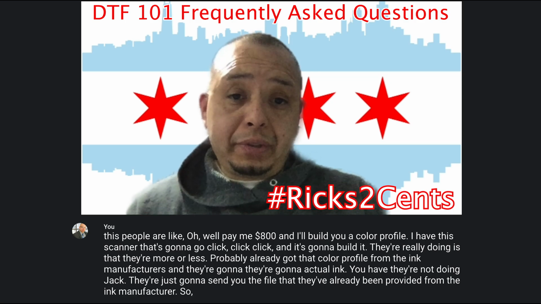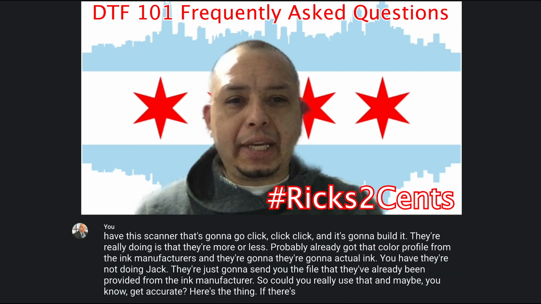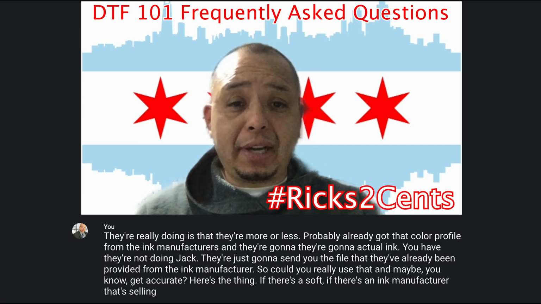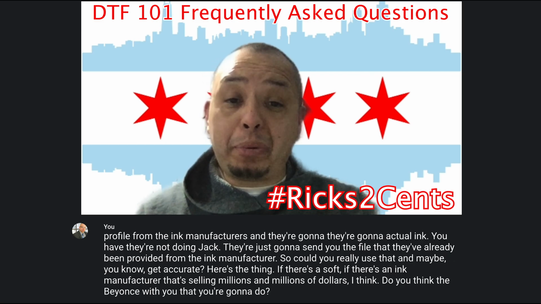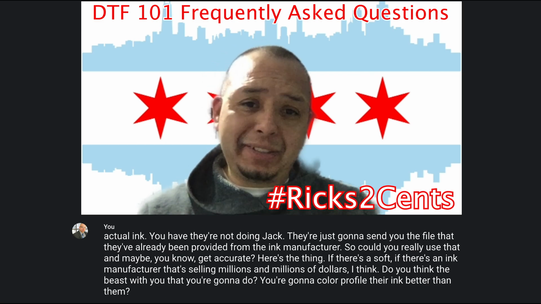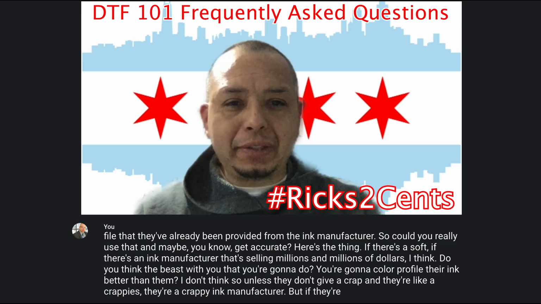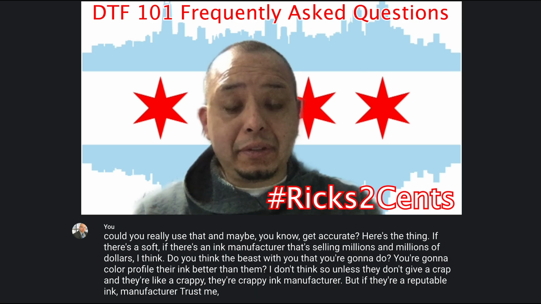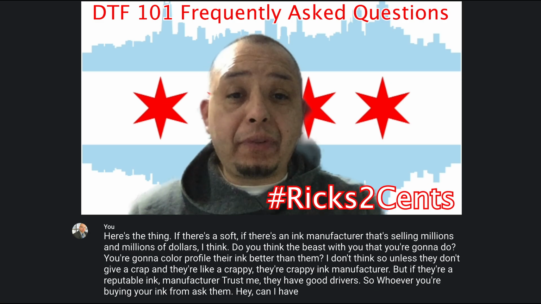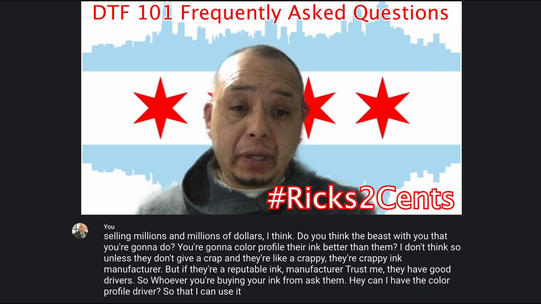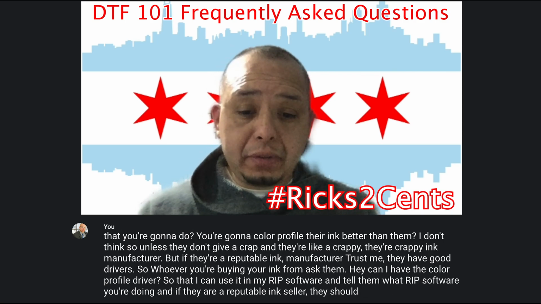So could you really use that and maybe get accurate? Here's the thing: if there's an ink manufacturer that's selling millions and millions of dollars of ink, do you think, to be honest with you, that you're going to color profile their ink better than them? I don't think so, unless they don't give a crap and they're a crappy ink manufacturer. But if they're a reputable ink manufacturer, trust me, they have good drivers. So whoever you're buying your ink from, ask them, hey, can I have the color profile driver so that I can use it in my RIP software, and tell them what RIP software you're using. If they are a reputable ink seller, they should provide that to you. Okay?